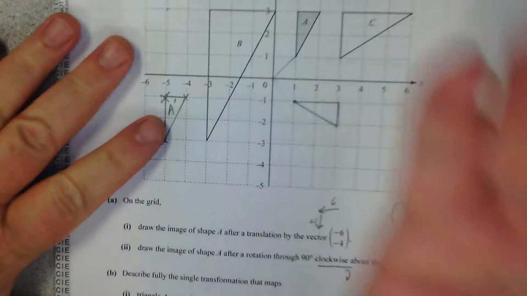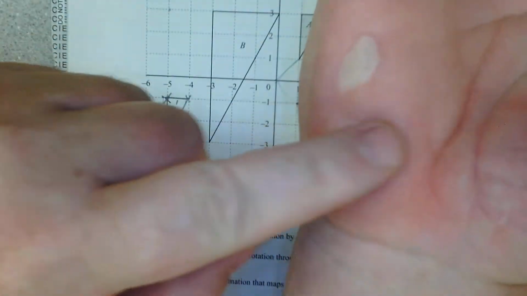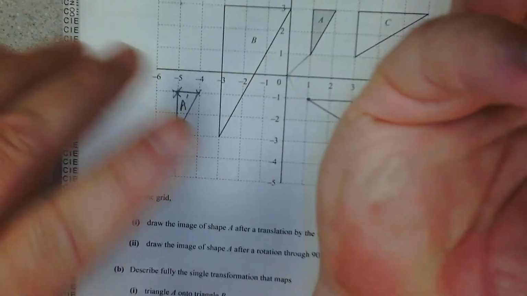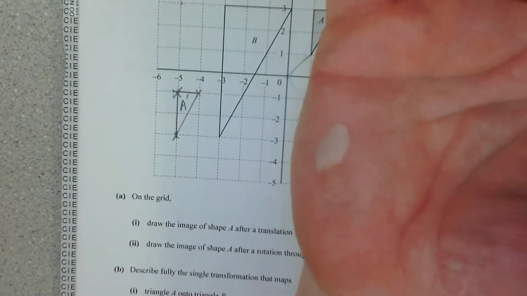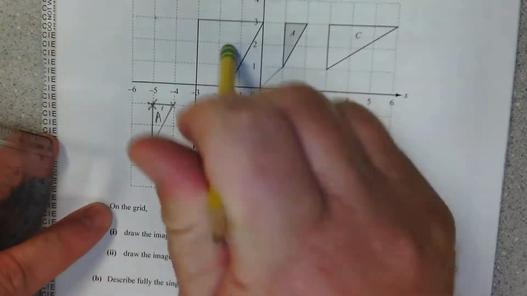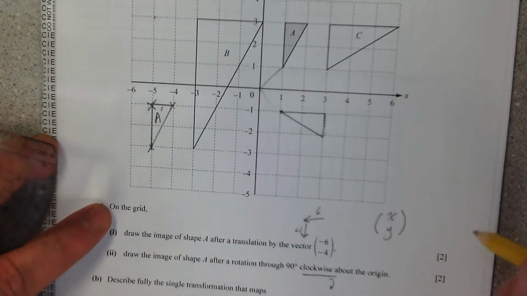Oh, man. Look at that. Look at that blister. It used to be all the way over here. Oh, burnt myself with a Dutch oven. The pad slipped. Oh, terrible. Terrible. Anyway, we're going to map A onto B. I think I've done too many of these videos today.